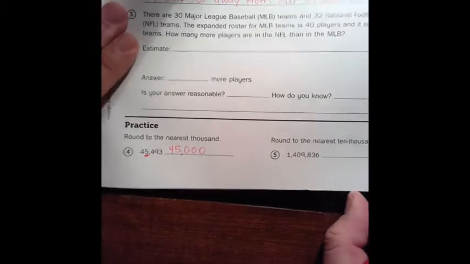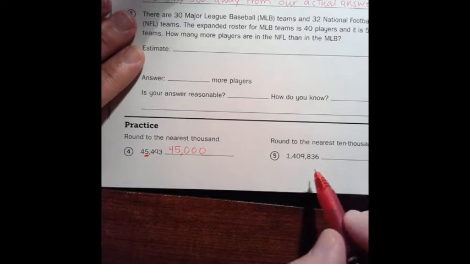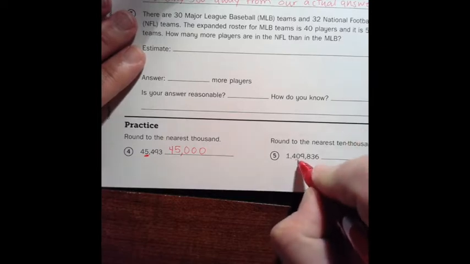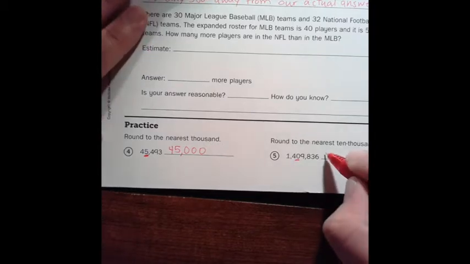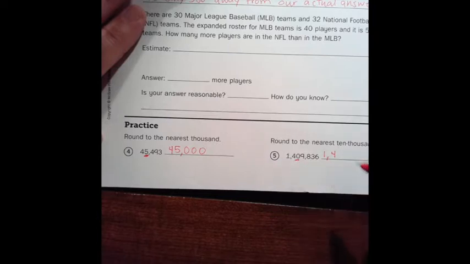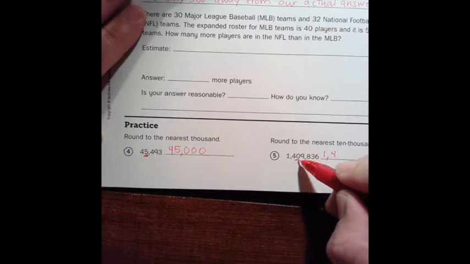Okay, let's look at number 5. We're rounding this one to the nearest 10,000. The digit in the 10,000s place here is the 0. Again, you rewrite all your numbers up to the stop sign. So I'm going to rewrite my 1, rewrite a 4, then I'm going to stop. The digit after that is the boss, going to tell this digit what to do. Since the boss is a 9, we've got to give this digit a shove.